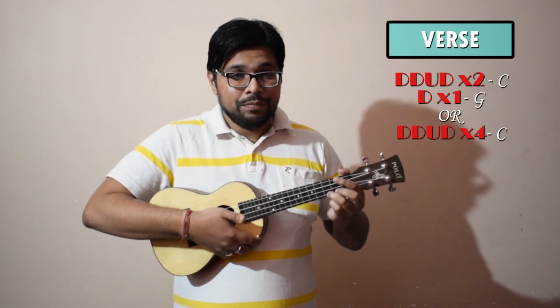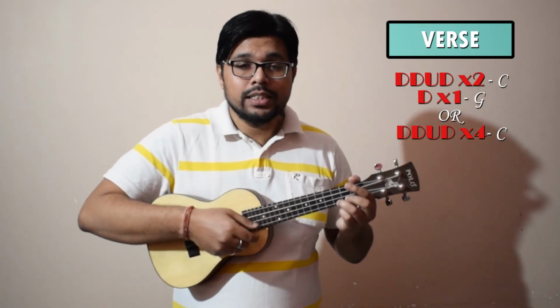Okay, so in case you don't want to do chord G, then you can simply keep on playing chord C like this.